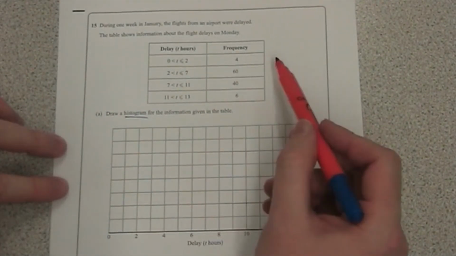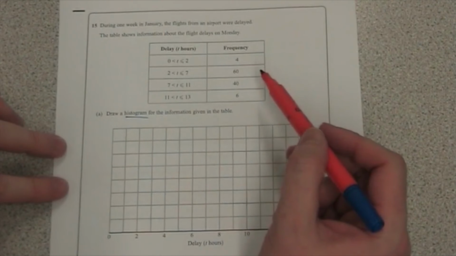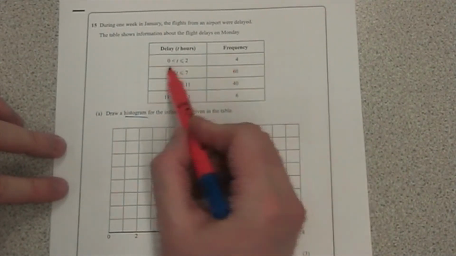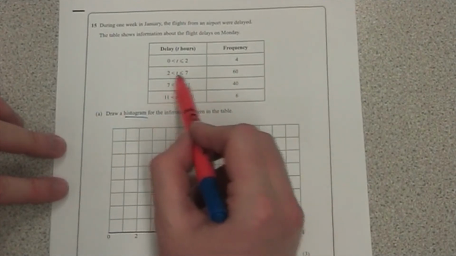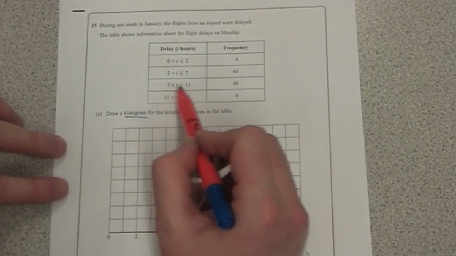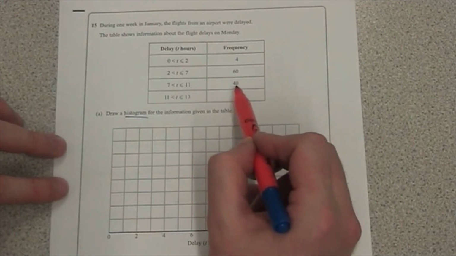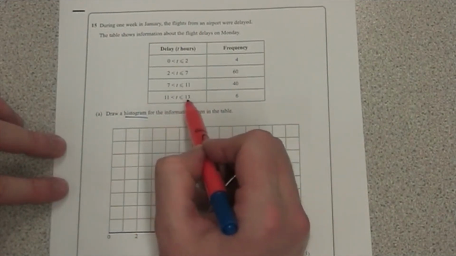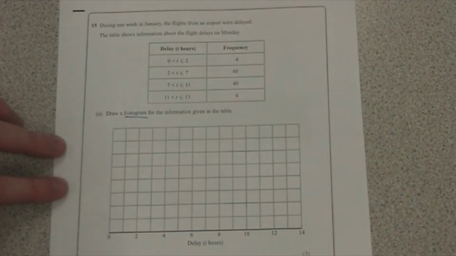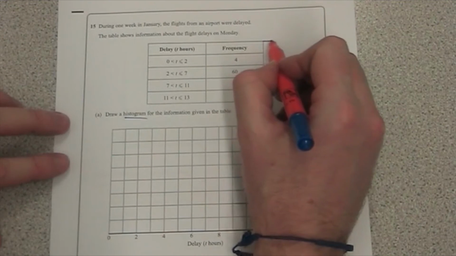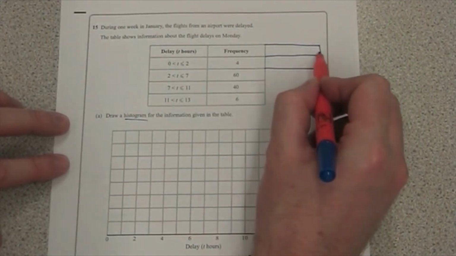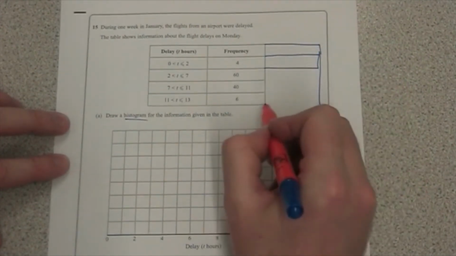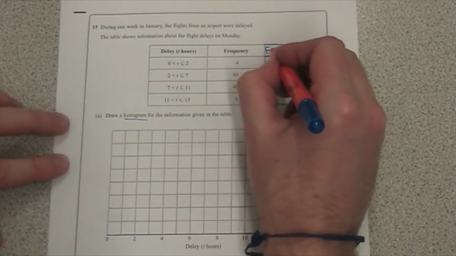Here we have a frequency table showing how late flights were depending on how many hours they were late. We can see that there was a delay of between 0 and 2 hours for 4 flights, between 2 hours and 7 hours for 60 flights, between 7 hours and 11 hours for 40 flights, and between 11 hours and 13 hours for 6 flights. So the first thing we do to tackle this question is we try and find the frequency density. So we draw an extension onto this part of our table, and this will help us work out our frequency density.